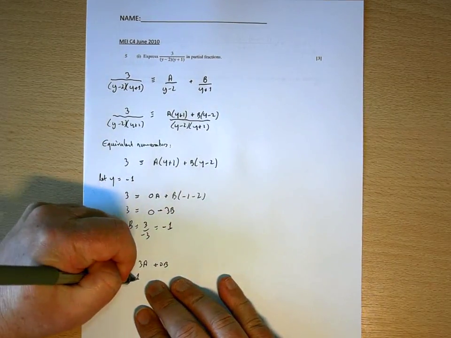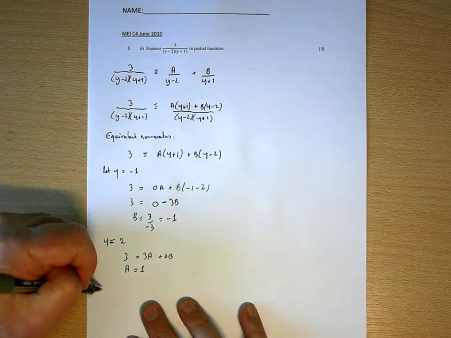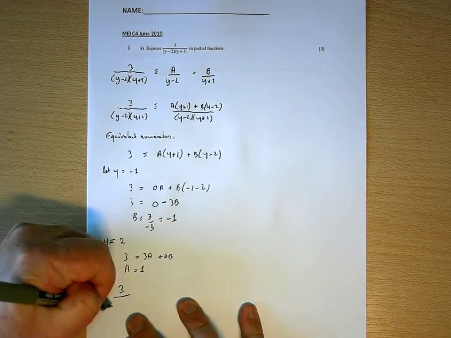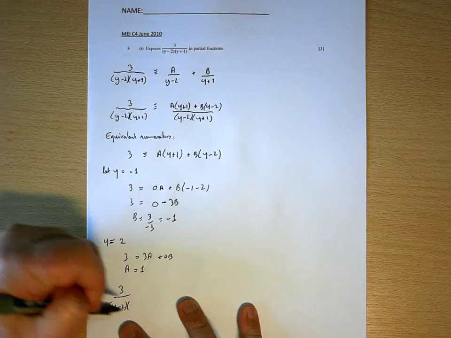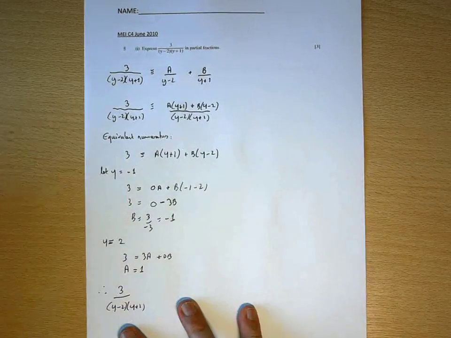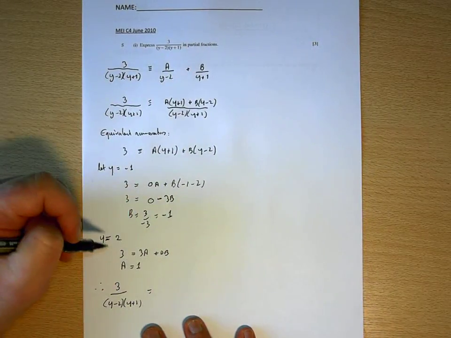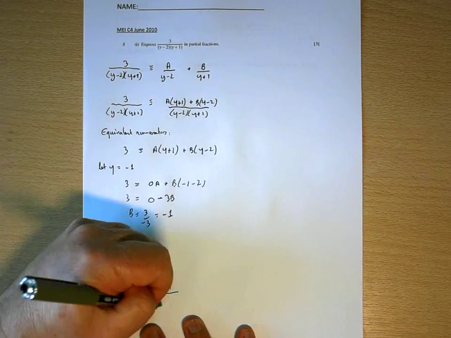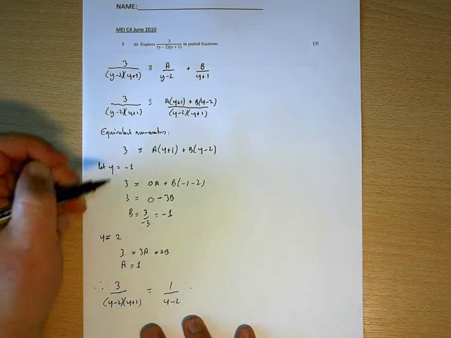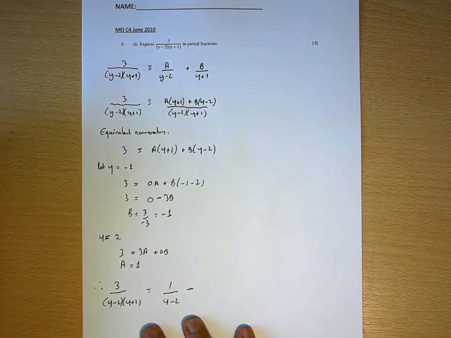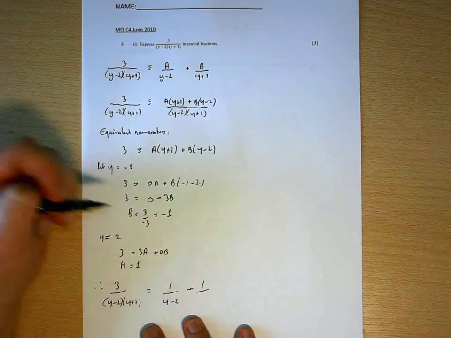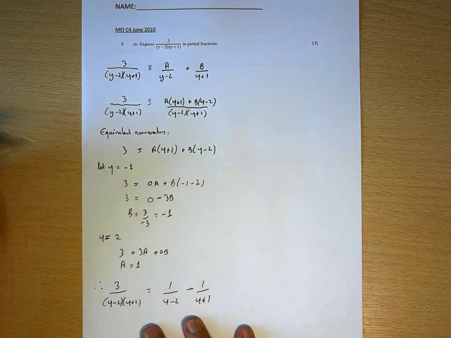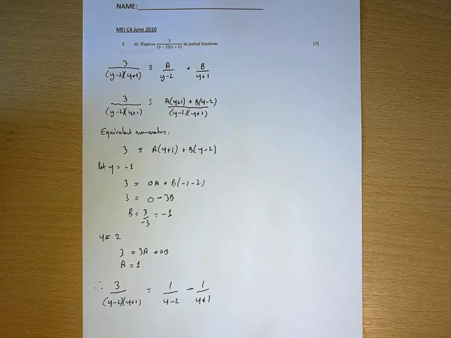So a is 1. So therefore our equivalence of that is going to be a, 1, over y minus 2 plus b, which is -1, which will make that minus 1 over y plus 1.